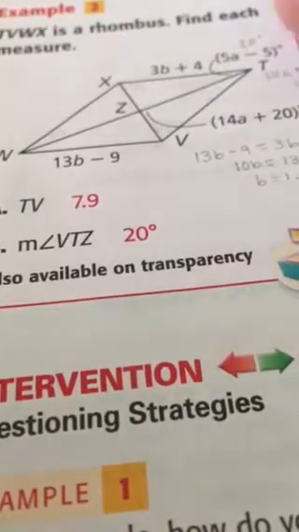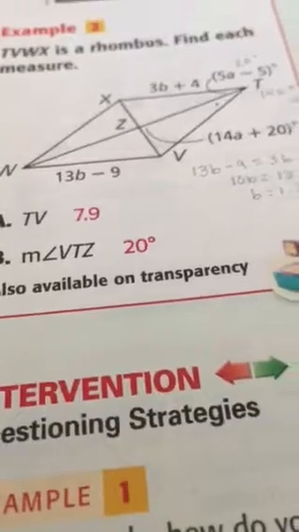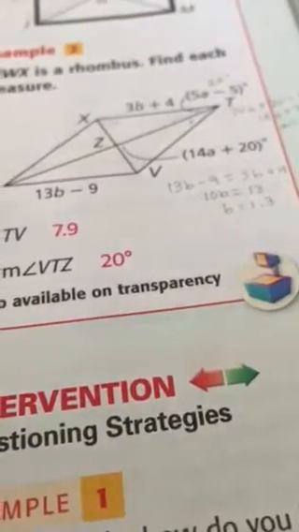And we are asked about the measure of angle VTZ. So we're looking at this angle right here. All right. So here, I've solved for b, but not a.